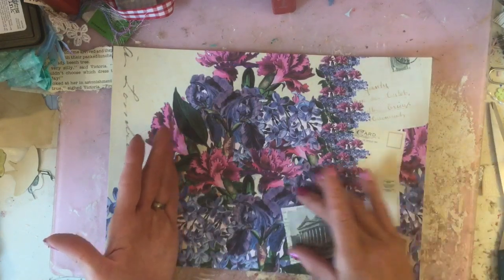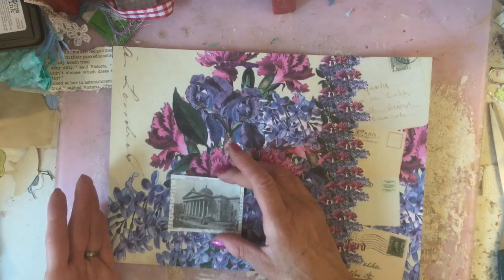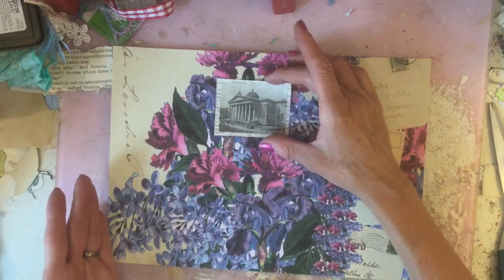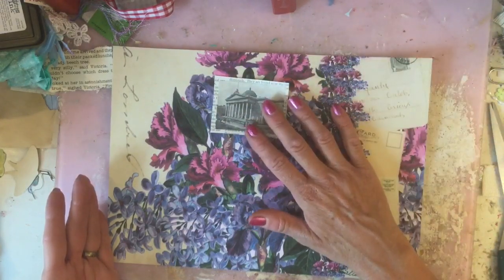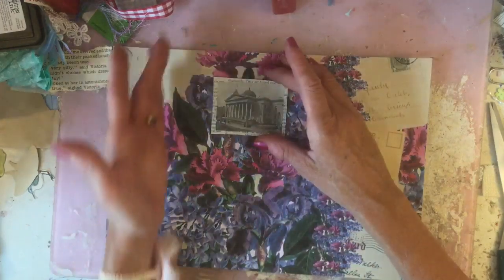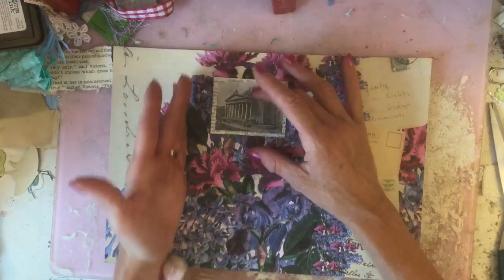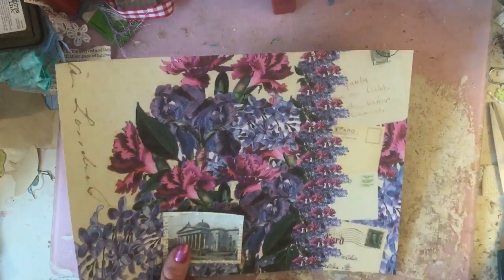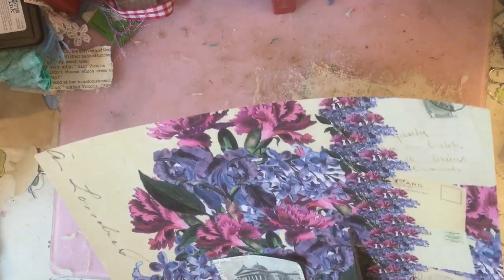I think it looks pretty nice either way, to be perfectly honest. So I don't think it matters too much. Perhaps we'll have it like that. Just cut from the centre bit. What do you think? No, I'm going to go for this bit down here. So we're just going to cut that like that.